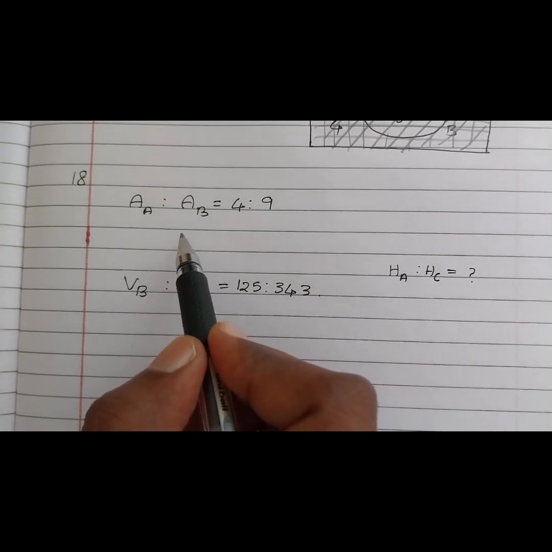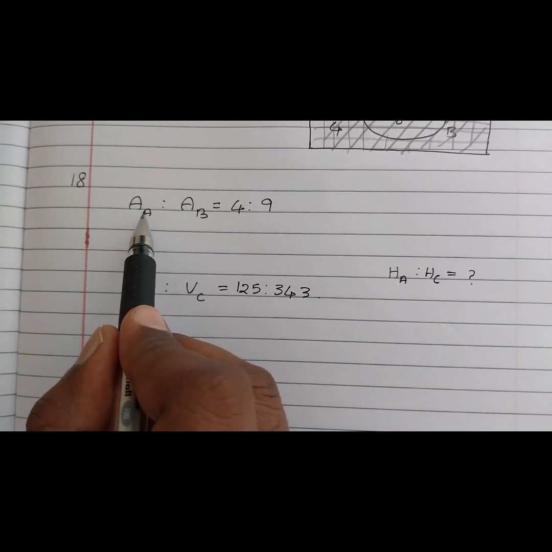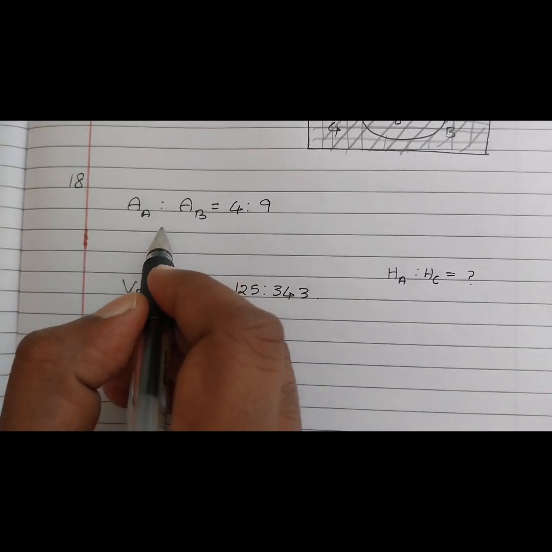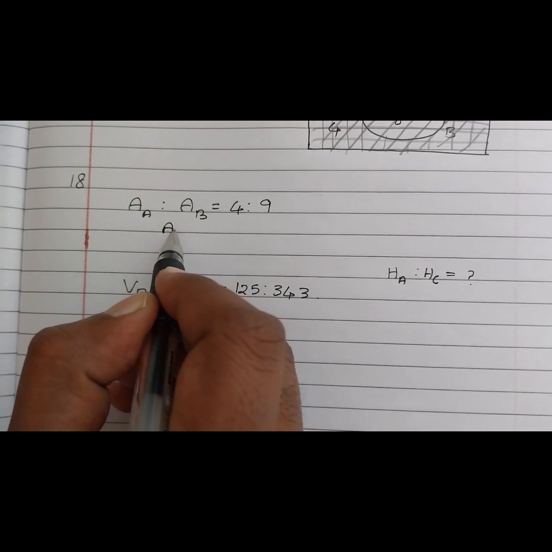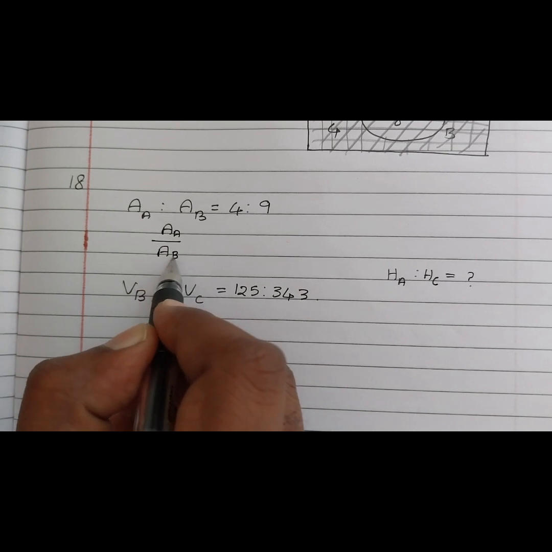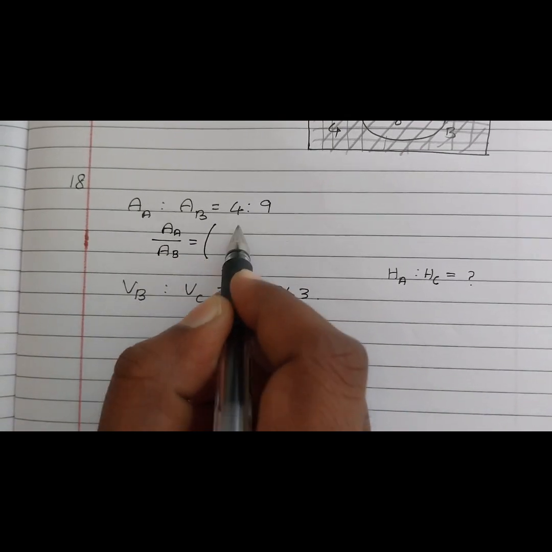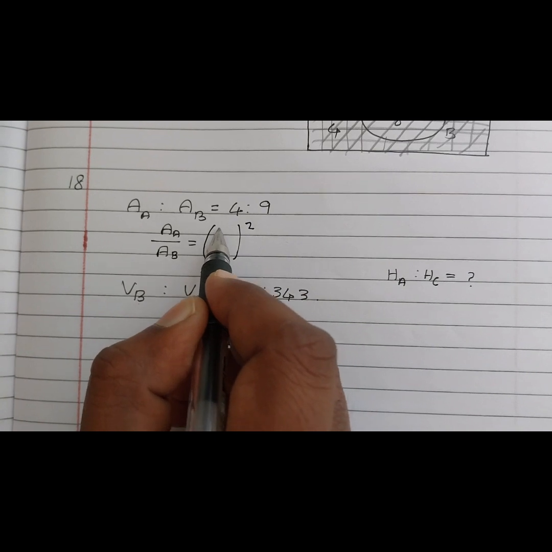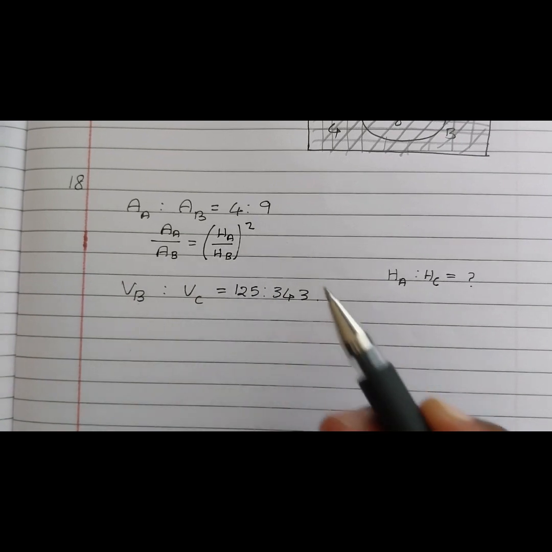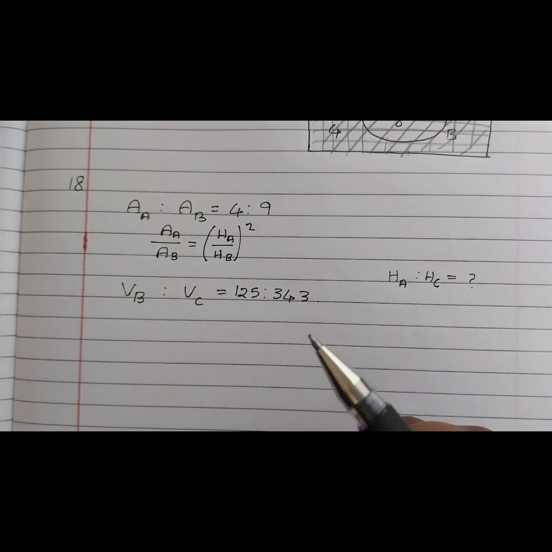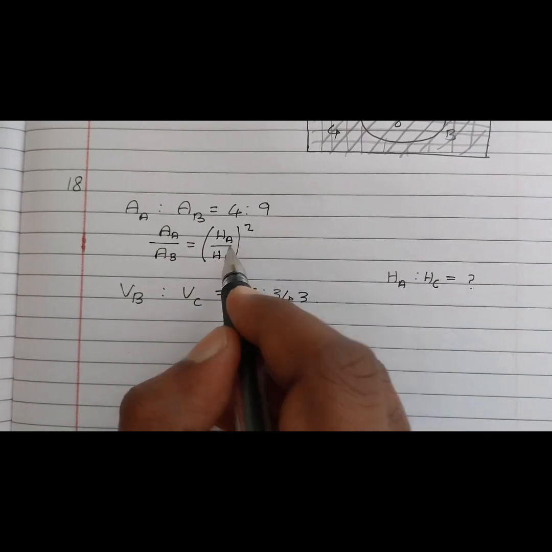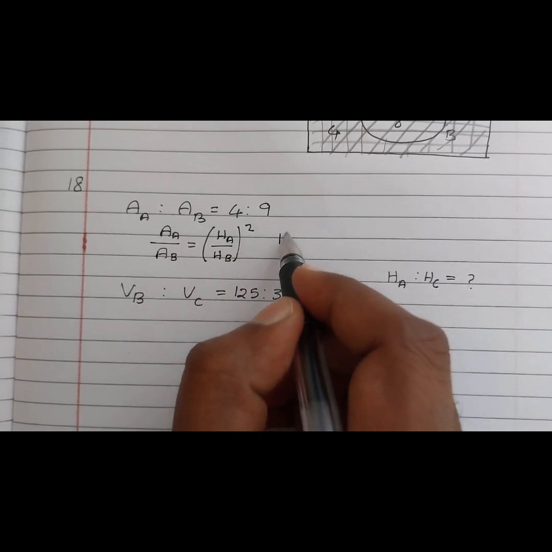Okay, so from the result of similar shapes, the relation between areas of two similar shapes is in this way. Area of first shape divided by area of second shape is equal to the square of side of first shape upon side of second shape. So from this relation you can find the ratio of sides.